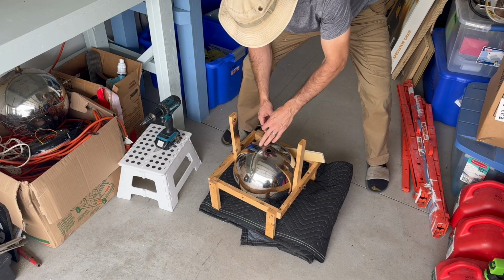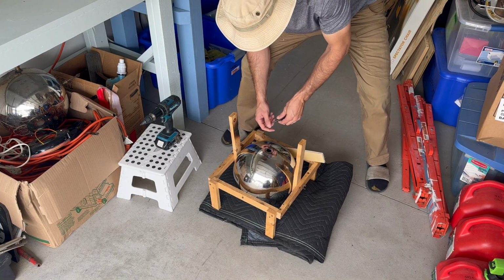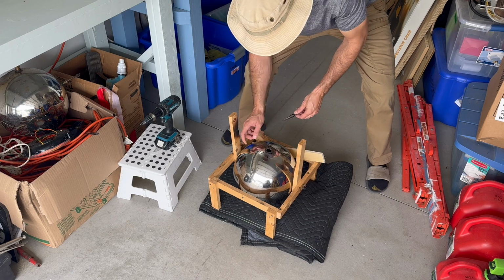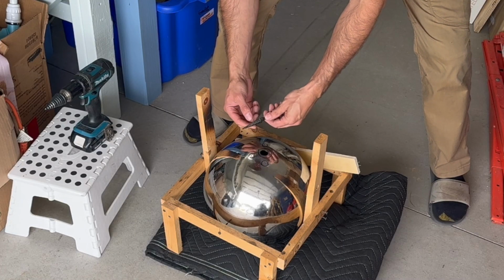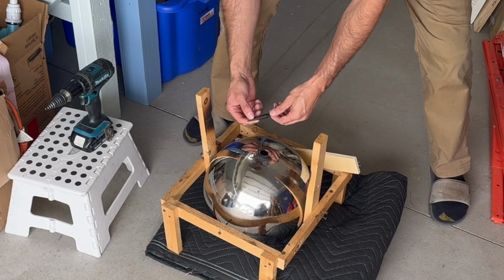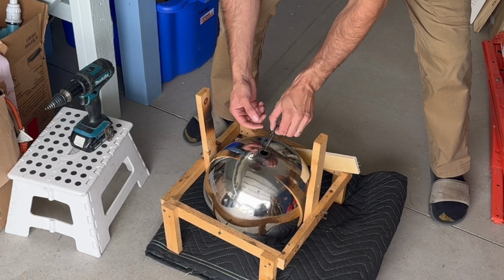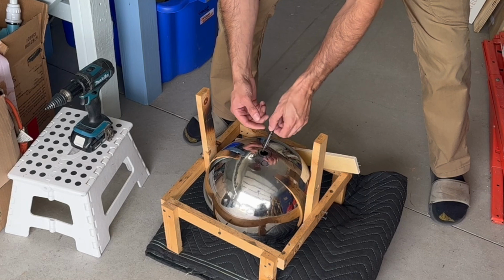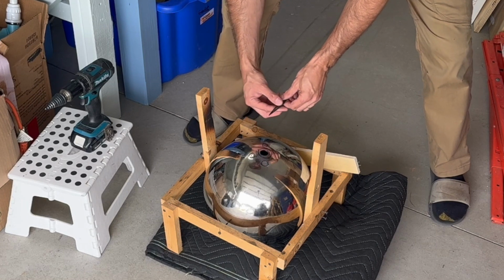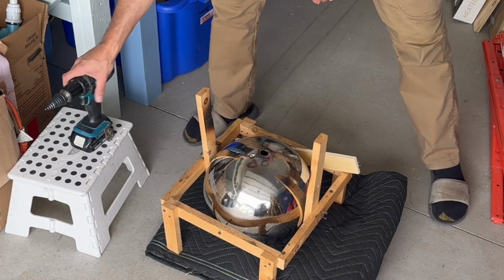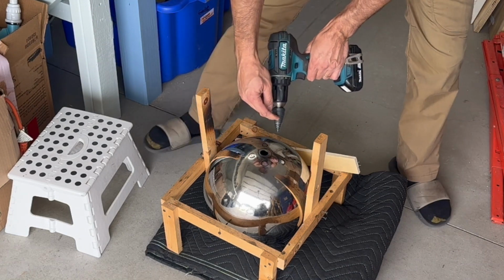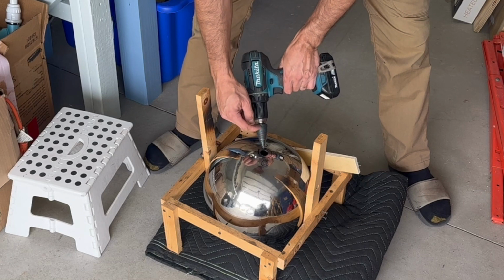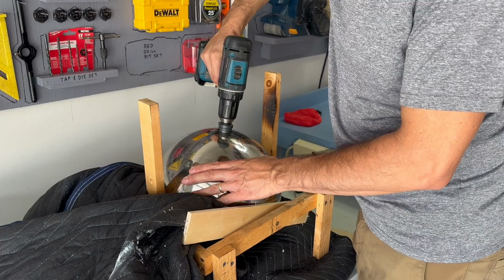It took me a while to get that initial hole drilled. Very tough stainless steel. And then once I did, I used this step bit, which was a little difficult at first, but then once it started, it made quite a lot of progress really quickly. And now I'm using this larger step bit. So it has these gradient rings here.